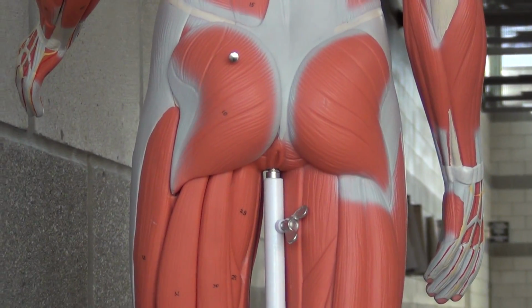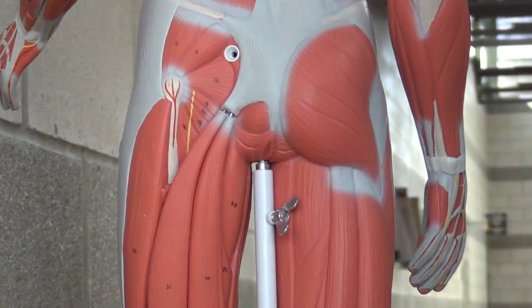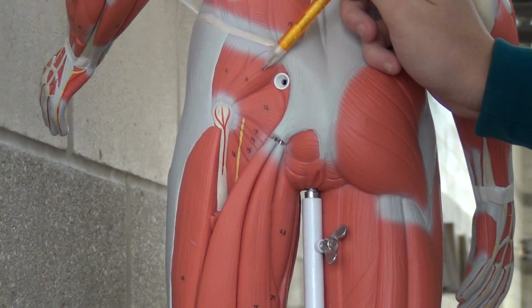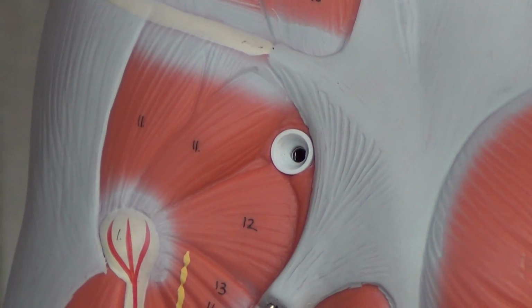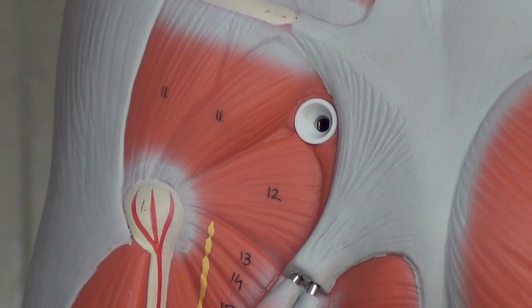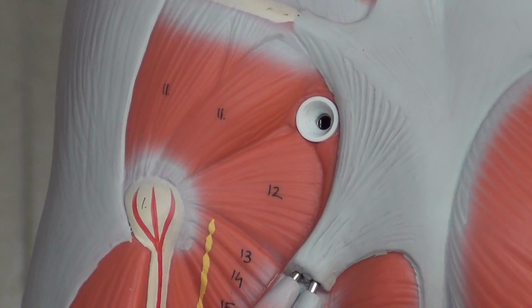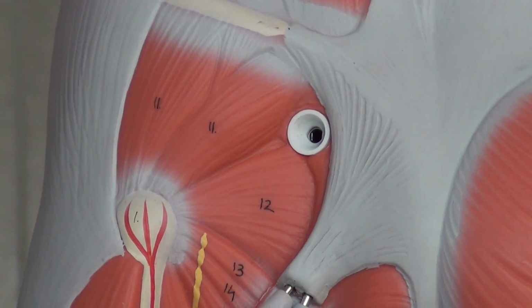So next we have the gluteus medius, which is number 10. So right here, 11. Its origin is between the anterior and posterior gluteal lines on the ilium, and the insertion is the short tendon into the lateral aspect of the greater trochanter of the femur, and its action is it abducts and medially rotates the thigh.